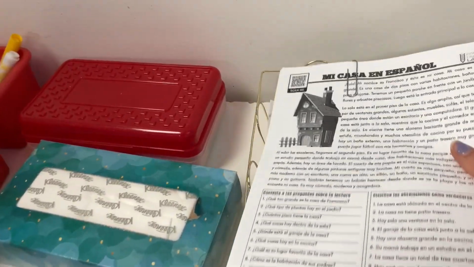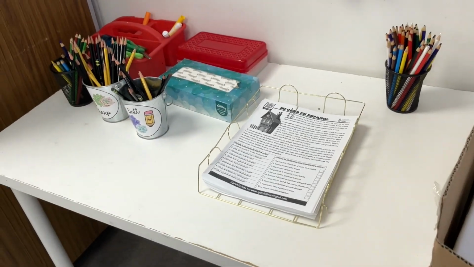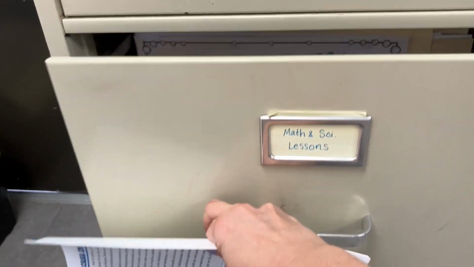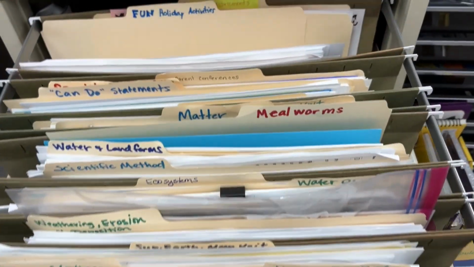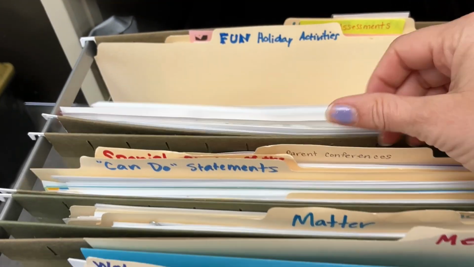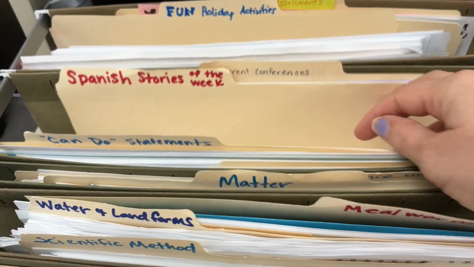Here you can see this is where I place my sheets, and this is my grab table. Students come in from specials and they grab their sheet and sit down to work. And this is my filing cabinet where I keep all my papers that I want to reuse for the following year. I have Spanish Stories of the Week, so I'm filing those away.